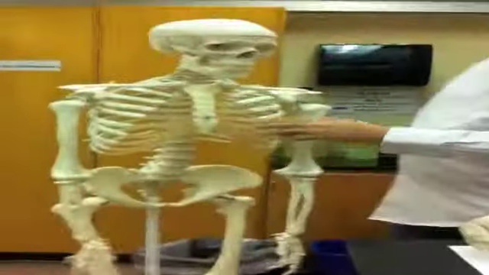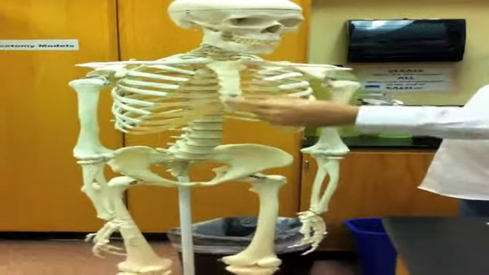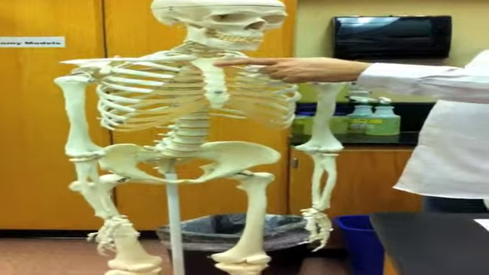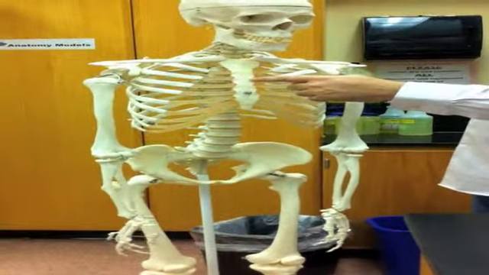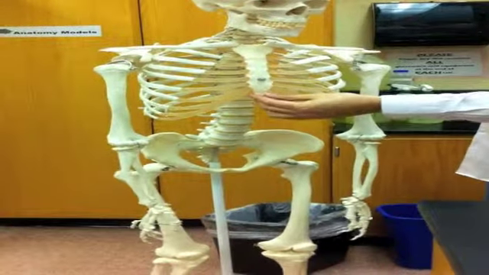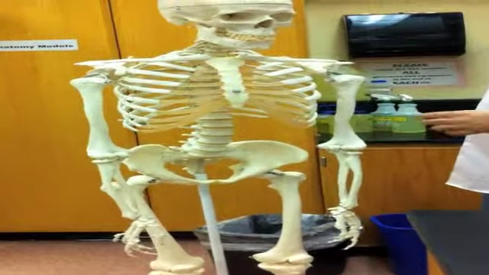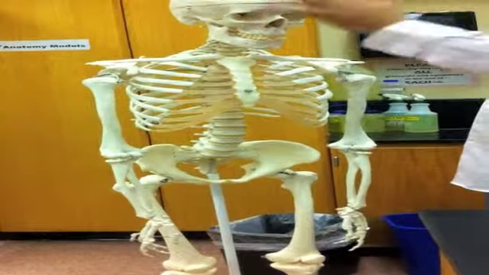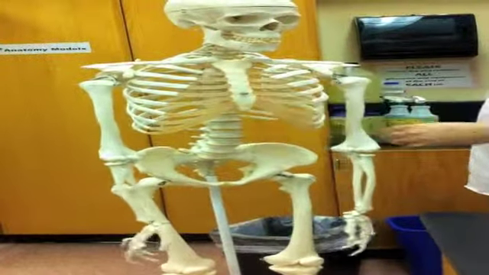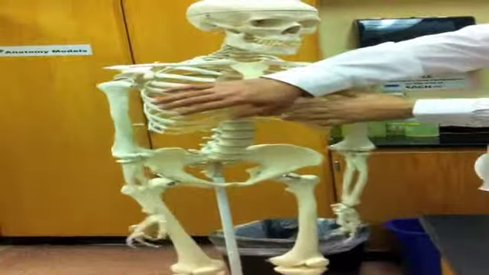Okay, let's jump to this stuff over here. So this is called the sternum. This is called the manubrium. This is the sternal body. This is the xiphoid process. When you do CPR, do you put your hands anywhere? You put 2 fingers on the xiphoid process, and then you put your hand here, right?